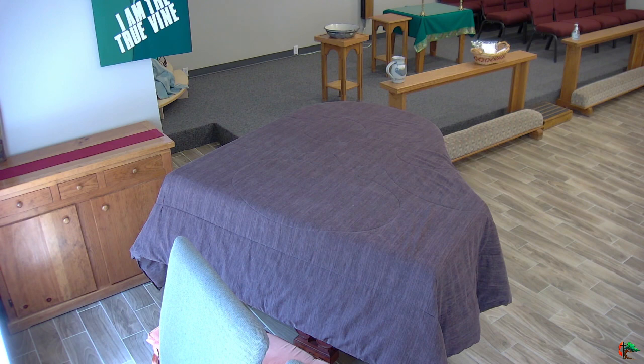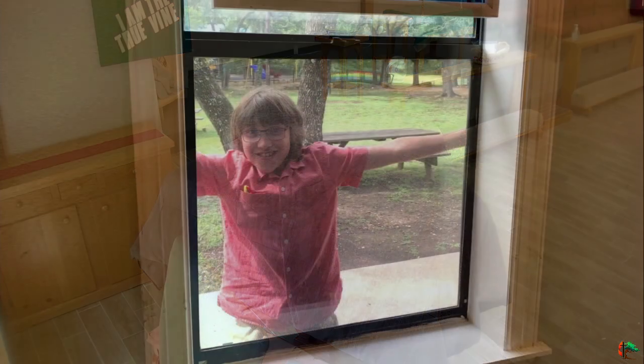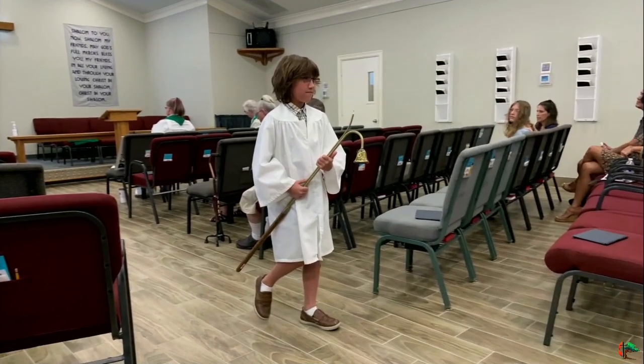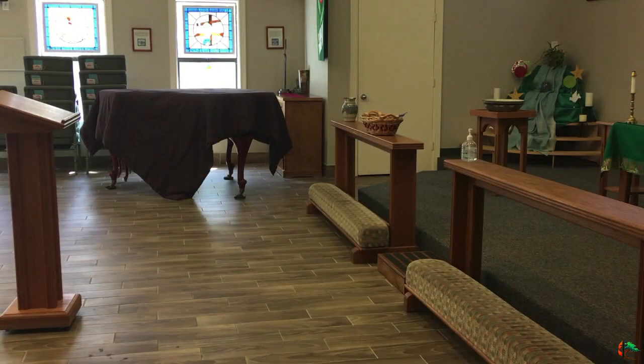Okay, and then let's go to camera 3. 3 and then auto. And bring it in. So that's the slideshow. And then camera 4 is our wireless camera that we just set up.